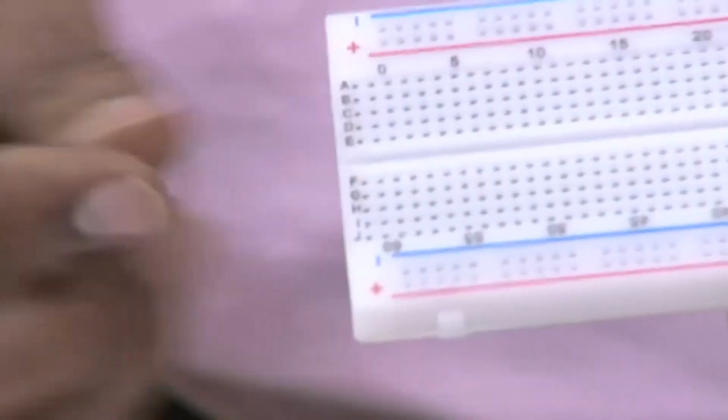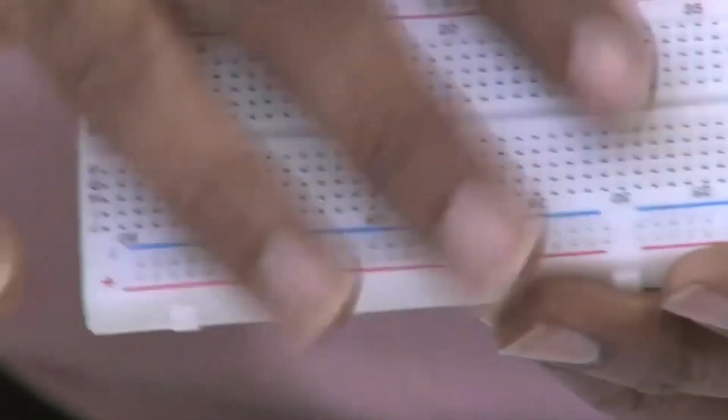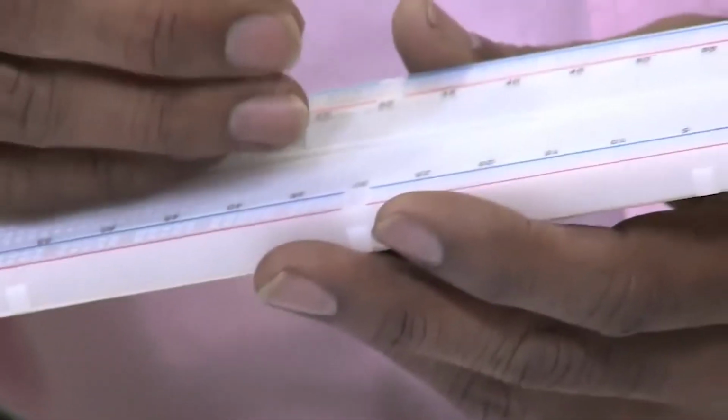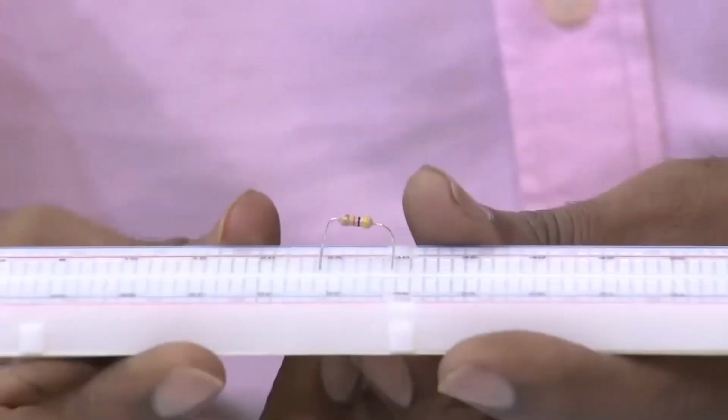So you can connect the positive terminal to plus, ground to minus, and then you have rows and columns. So I can connect a resistor, I will just show it to you. This way, you see, easy to connect.